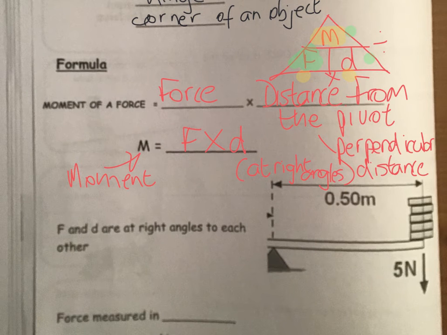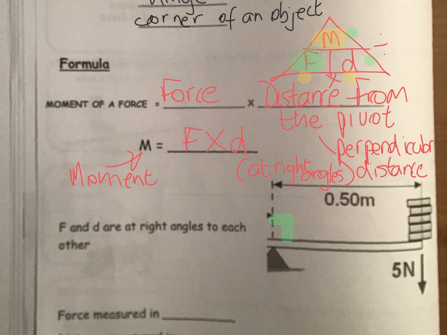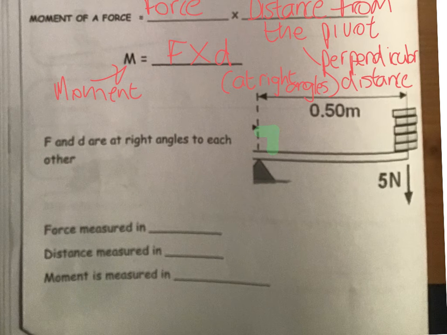So down here we have force and distance are at right angles to each other. Okay, so that would be where we would have this perpendicular action of the distance. So if this was a pivot here, we have our force is working downwards on it of 5 newtons, and this is our distance of 0.5 meters. So the force is always measured in newtons, and that is a capital N. Our distance is measured in centimeters or meters.